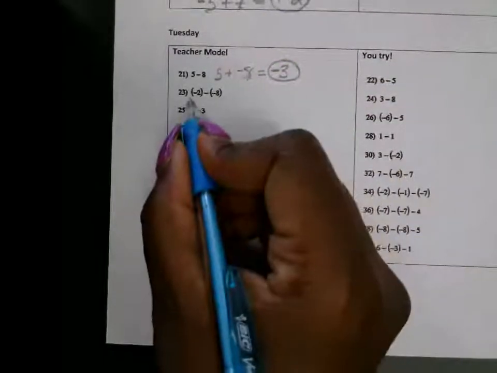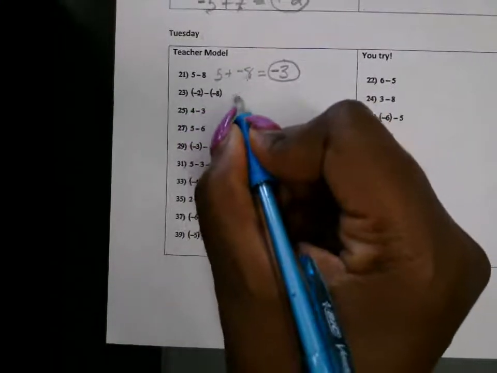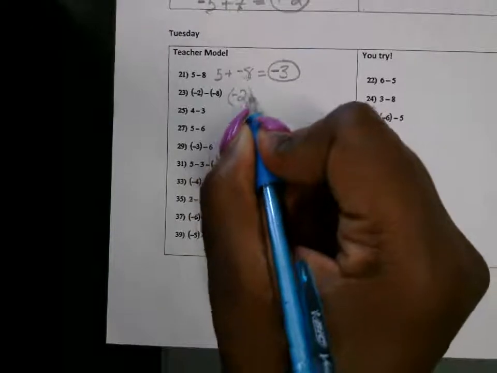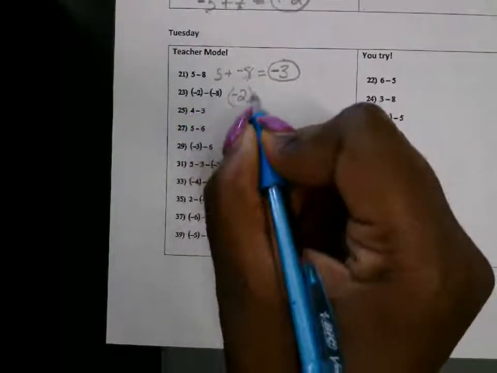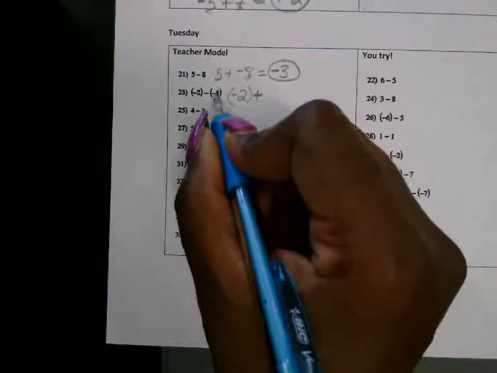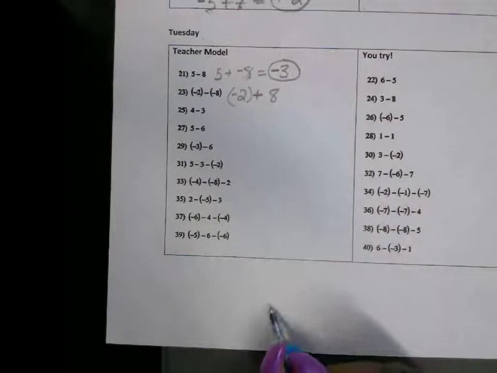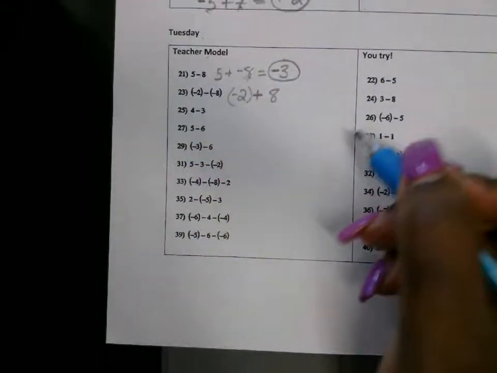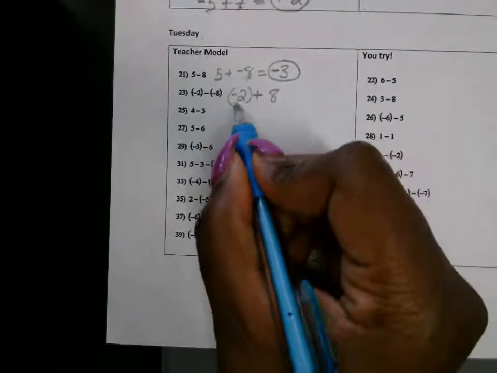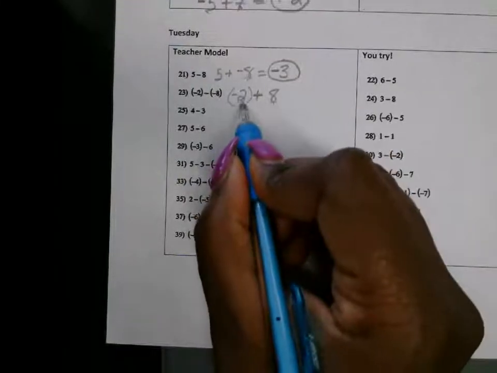Let's do this one. Again, remember, what are you doing? The first number stays the same, -2. Change your minus to a plus. You change this from a negative to a plus. All right? Minus a negative is plus a positive. Here, the signs are different. The signs are different. So what do you do here?